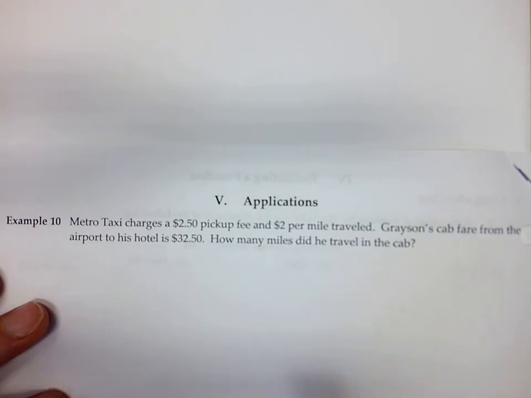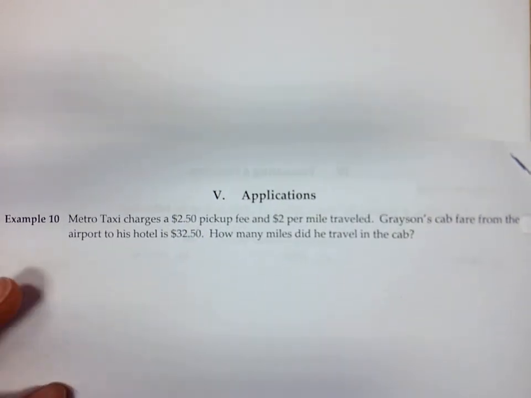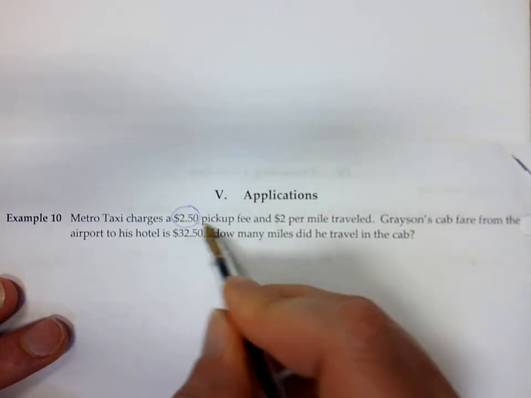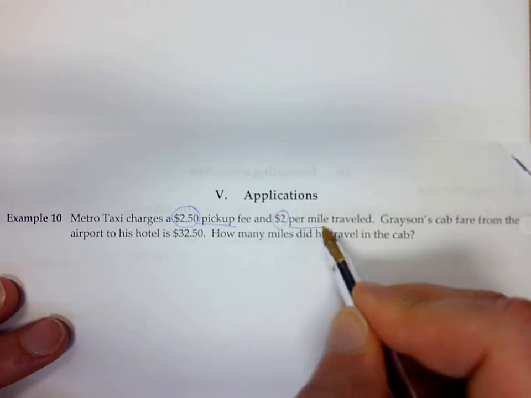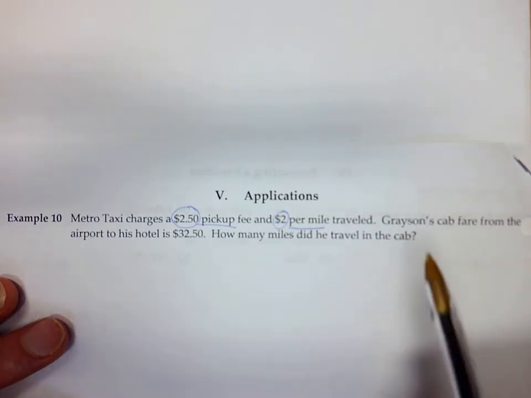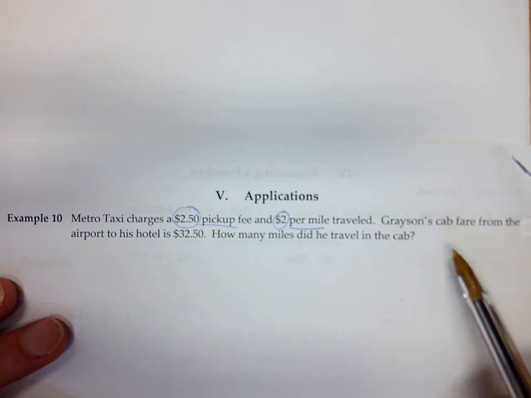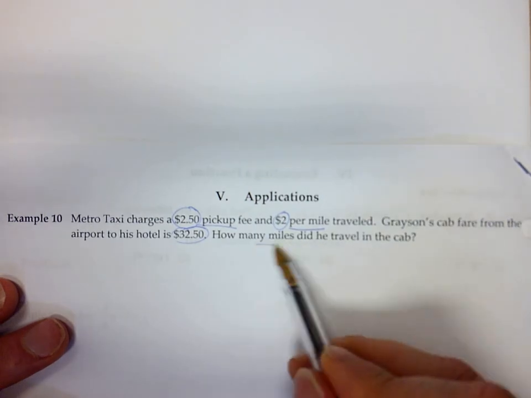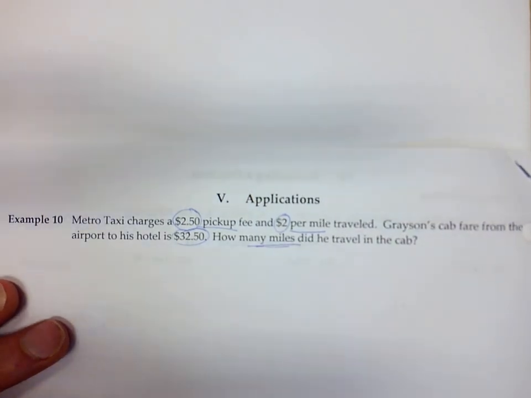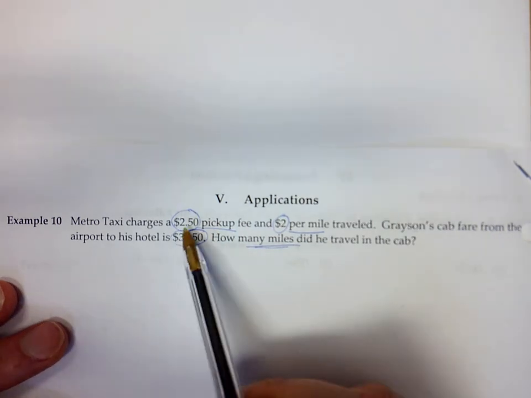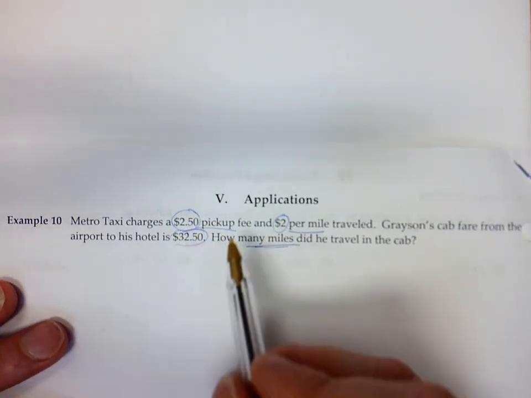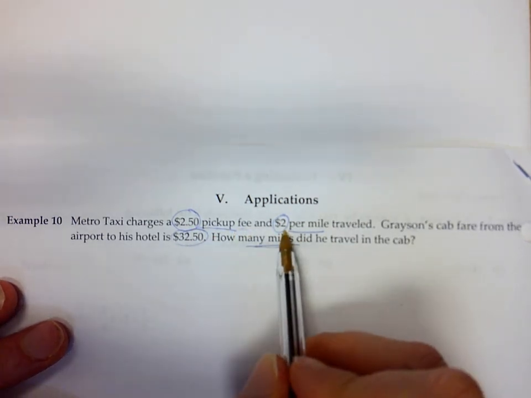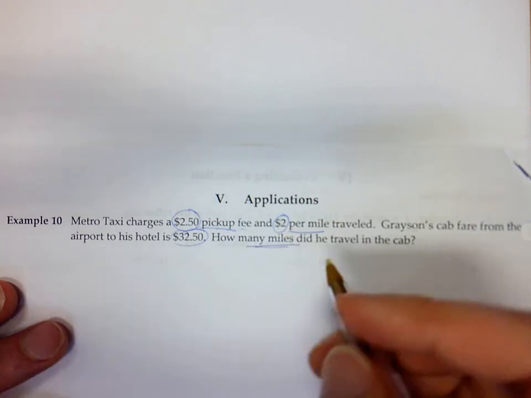Got it. So we've got some numbers here. Let's see, $2.50, and that's a pickup fee, and we've got $2 per mile. All right. Then we've got this guy Grayson. His cab fare from the airport to his hotel is $32.50. How many miles did he travel? Okay, so I've got some things jumping out at me from the get-go. I've got these first two numbers that are telling me what this company charges. There are some things to look for here.